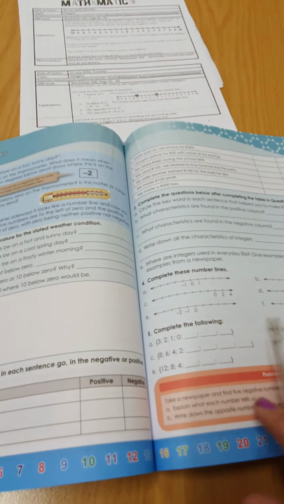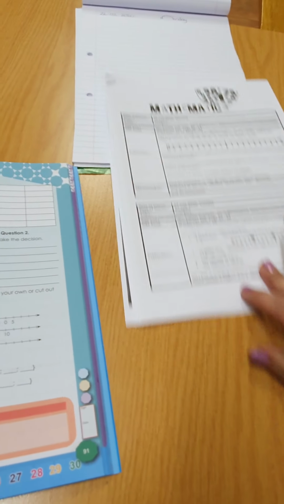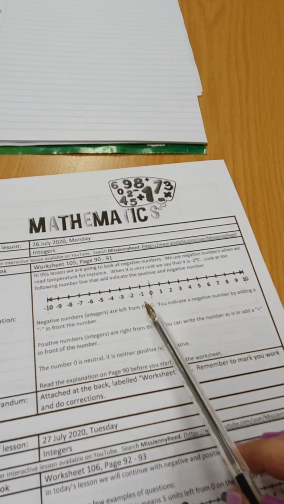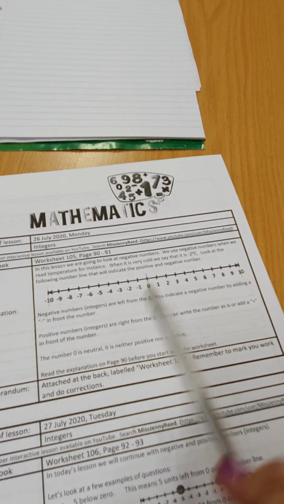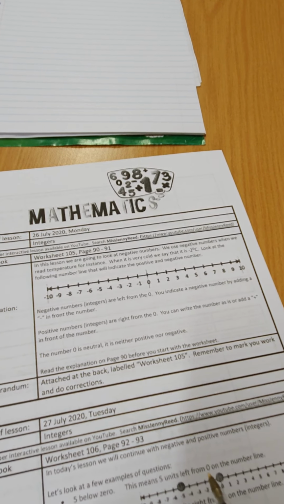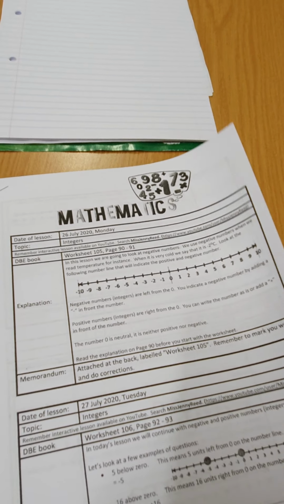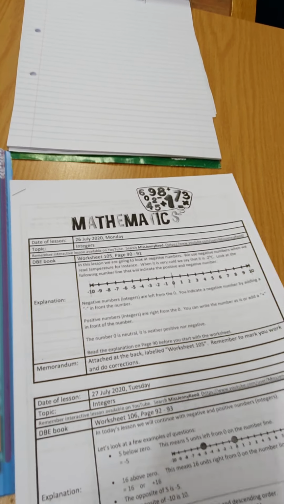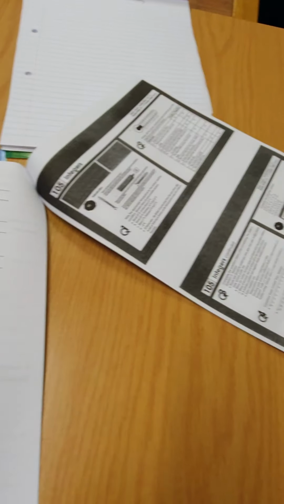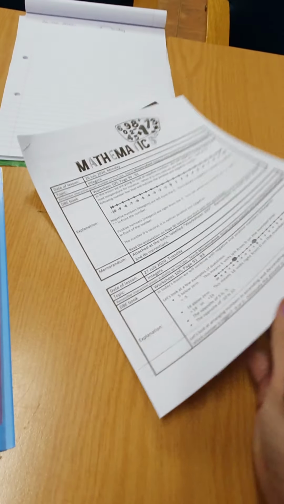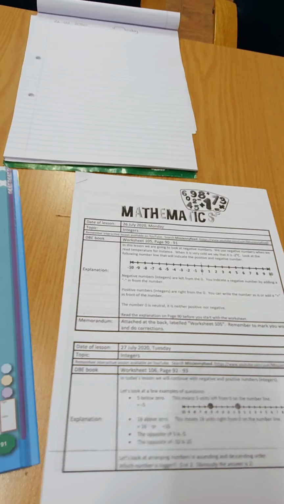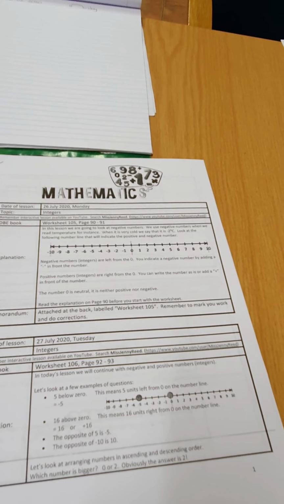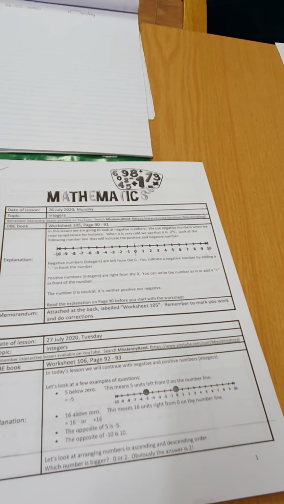If you struggle to answer this, please draw yourself a number line, or use the number line that I gave you to fill in the answers. And then, if you are done, somewhere at the back, you can check for 105, and that will be your memo that you can now mark it. And please do corrections. Don't go and write all the answers from the memo. That's not really going to help you.